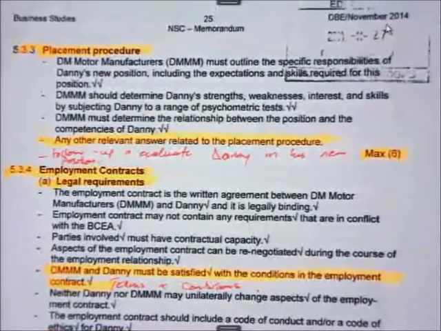5.3.3. Placement procedure. DM Motors manufacturers must outline specific responsibilities of the new position. Like we've stated in the presentation, those specific responsibilities must be made known to the new employee, because now it's part of placement.